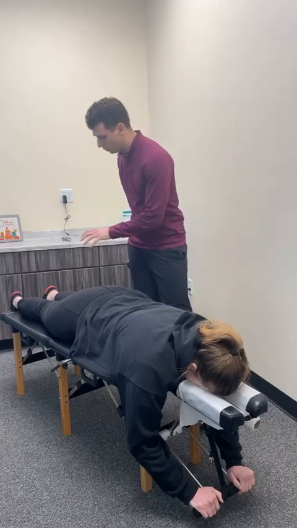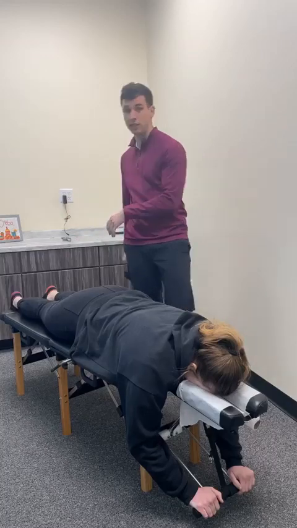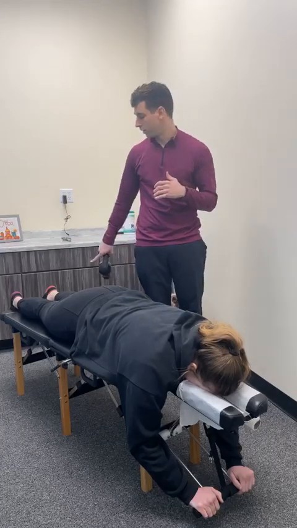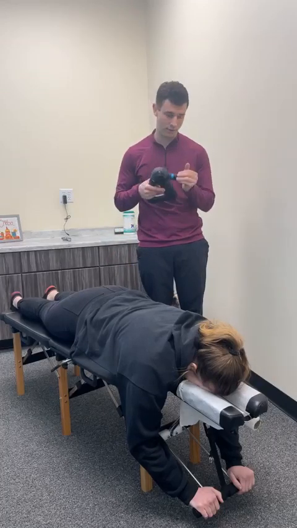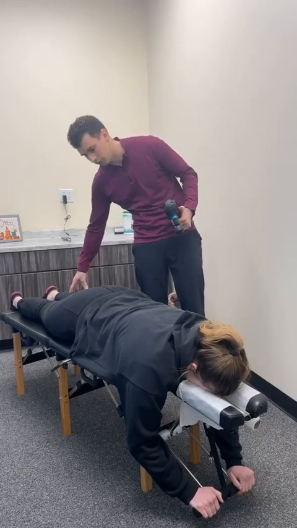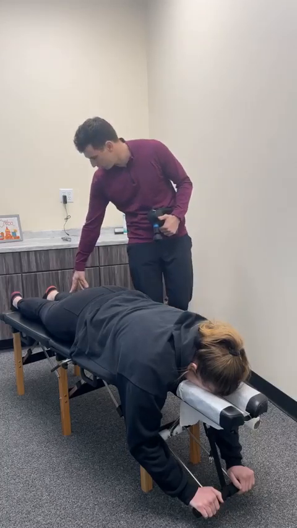We can focus on glutes, hamstrings, feet even. It really depends on what your needs are. Using this on the feet might tickle at first, but it's great at helping to break up kind of plantar fasciitis, and then also focusing on the calves for that too.